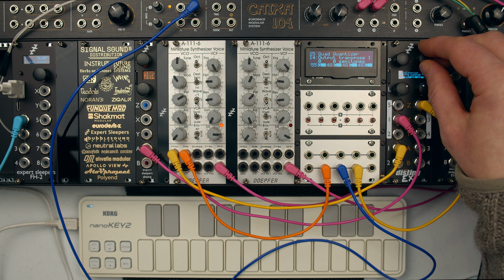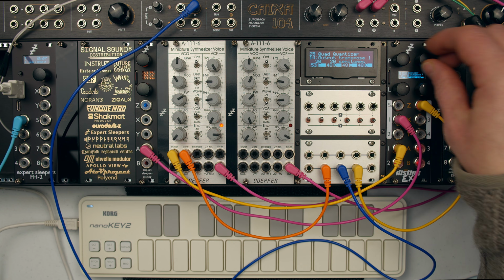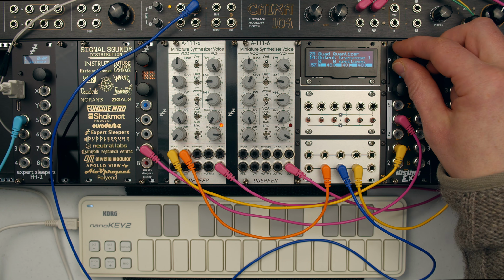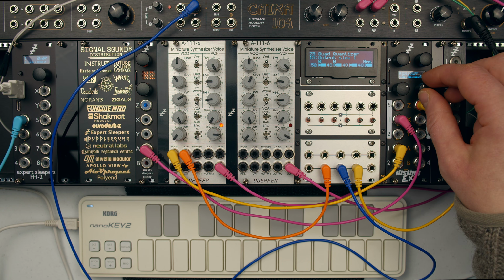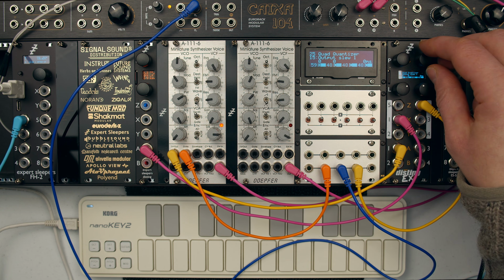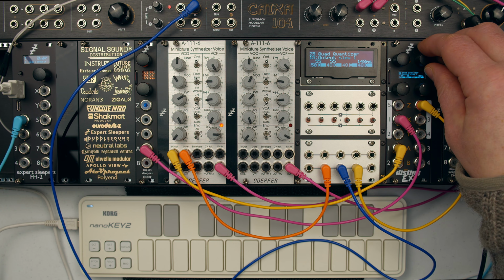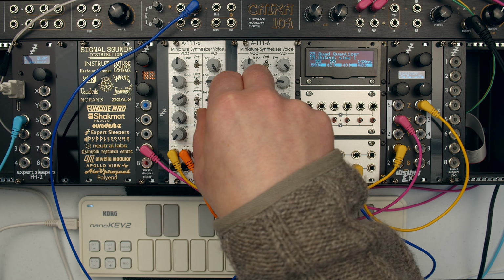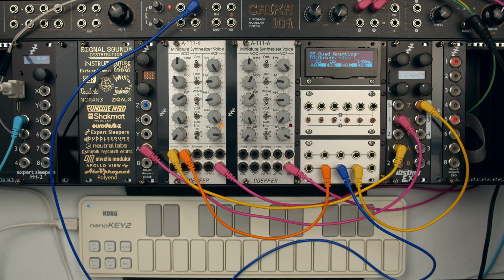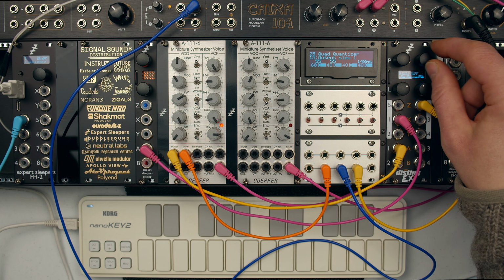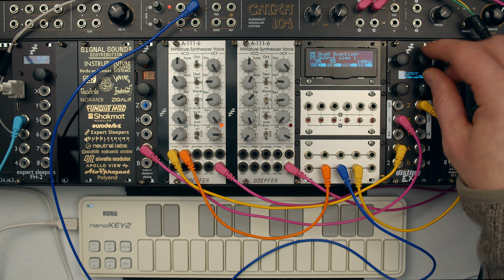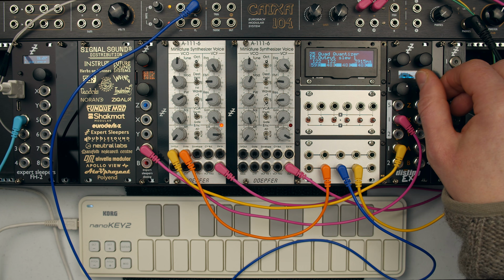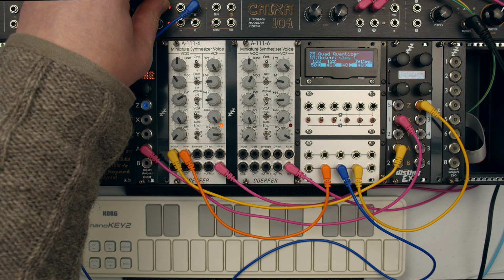Output transpose, again, very straightforward, is a straight transpose after the quantizer. And then the outputs can also have a slew applied for a bit of bend. If I just leave that on all the time. It's quite a fast slew. It can be super slow. I'll just slow that right down.